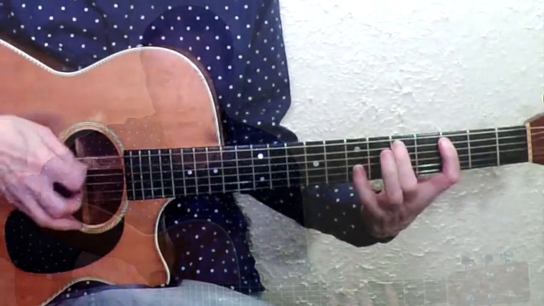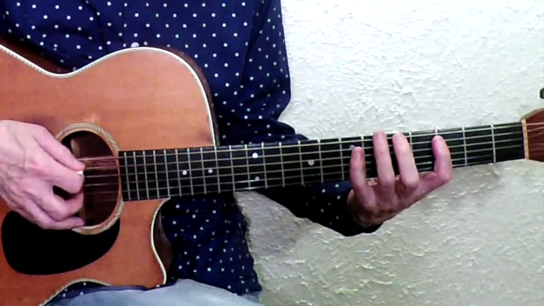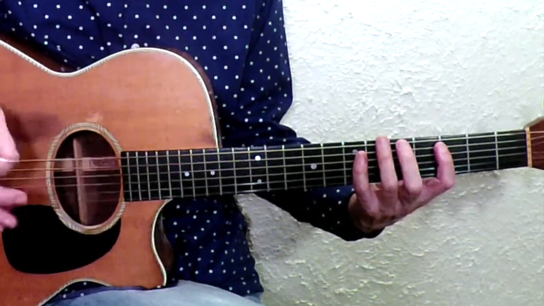Thirds are created by stacking every other note of a major scale in sets of 2. So if you have, for instance, a C major scale, and we play that in thirds, that means we're skipping every other note.